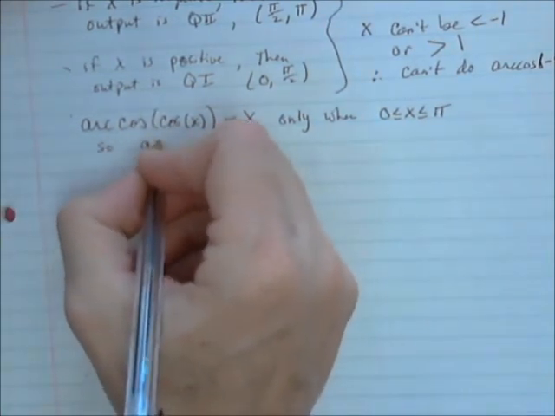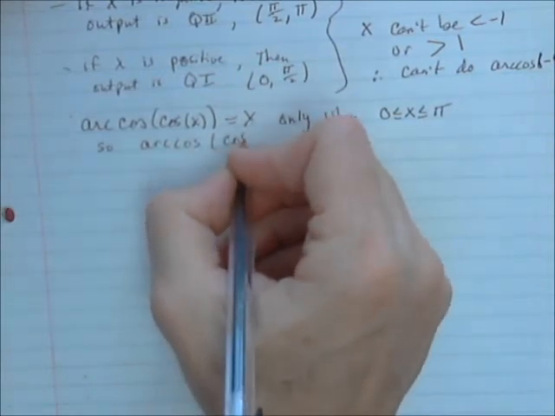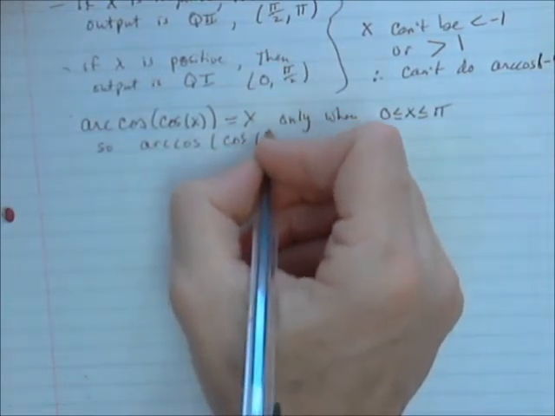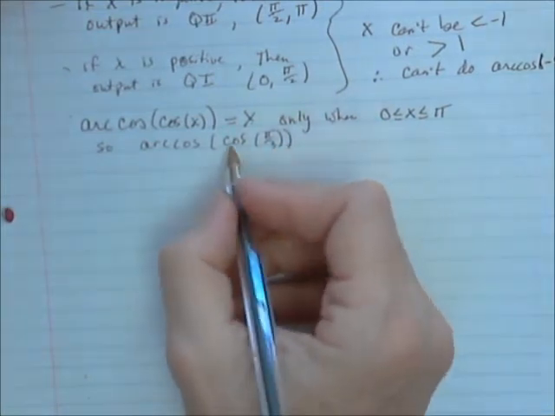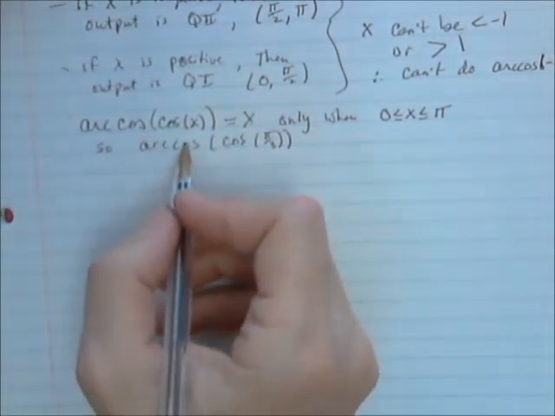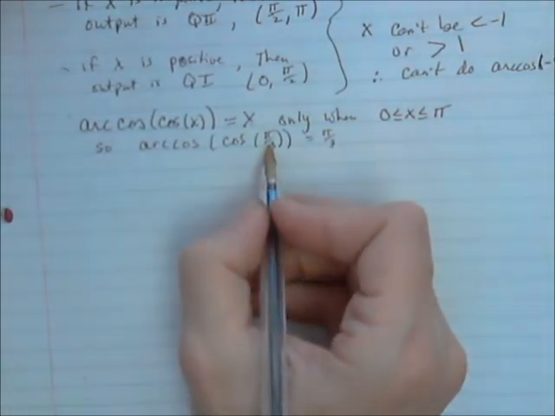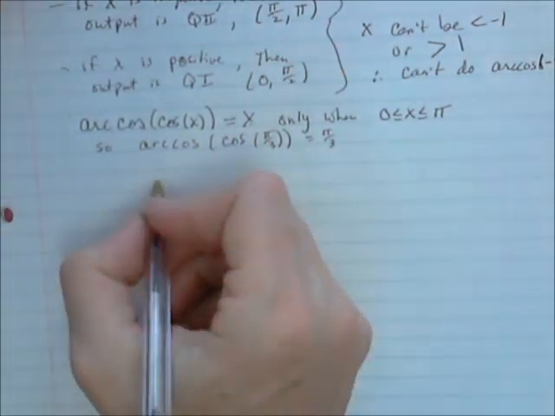So if you do an arc cosine of the cosine of pi over 3, the cosine of pi over 3 is a half, and the arc cosine of a half is equal to pi over 3. So that works because pi over 3 is in that range.